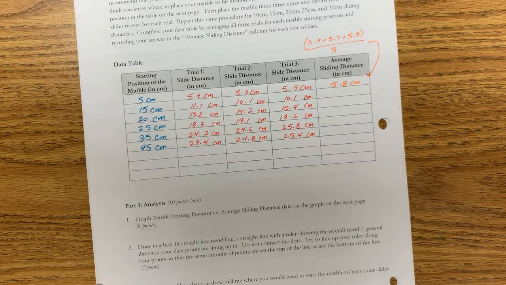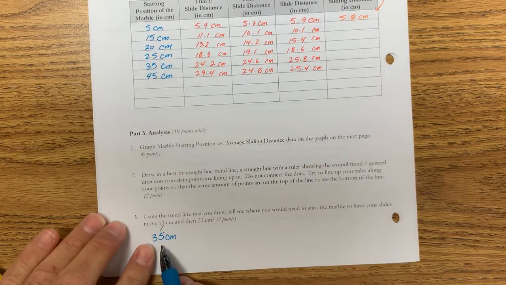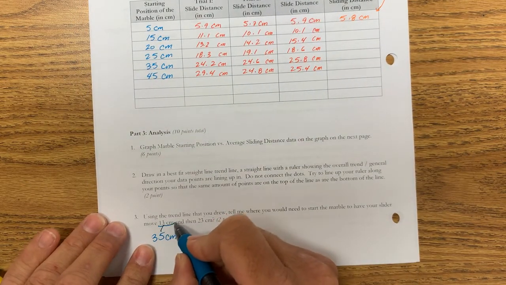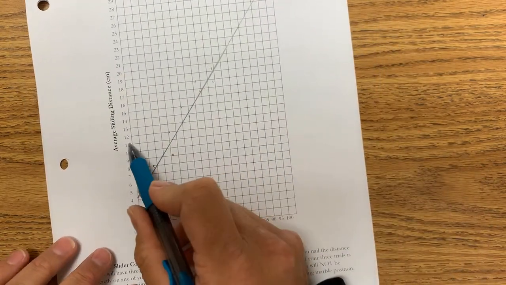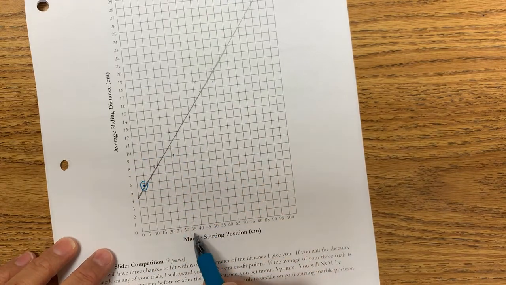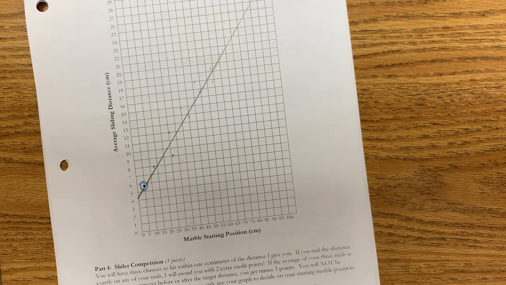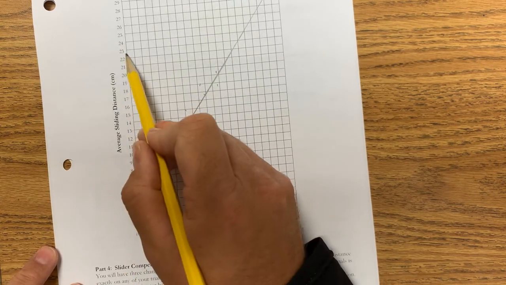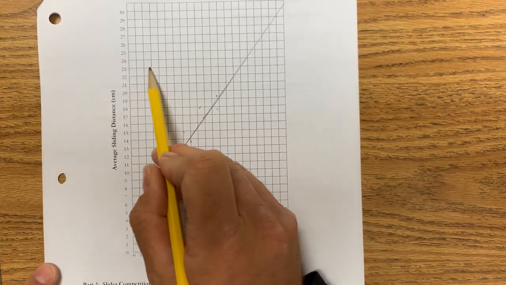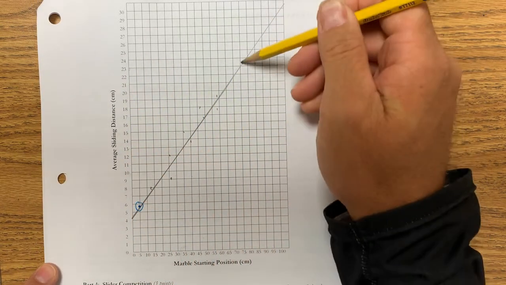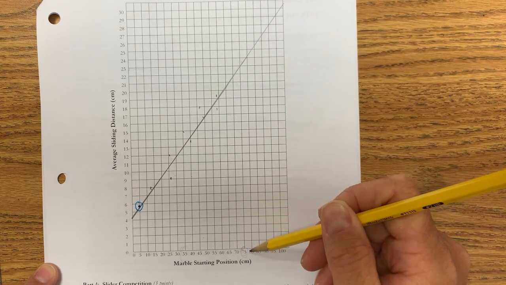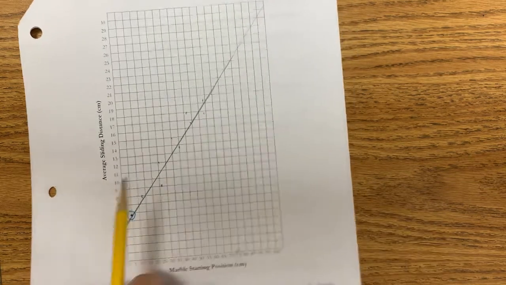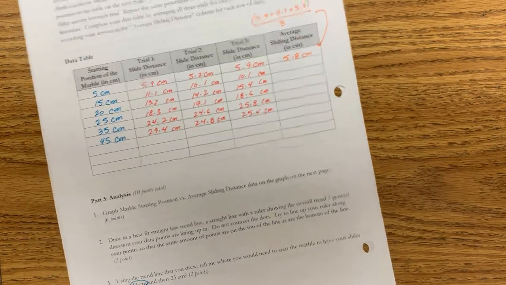Now, this number might be different for you. I just demonstrated this so that you could see the 13 centimeters here, and I also asked 23 centimeters. We didn't get data points for that, but we can come to the graph and look it up and see what the marble starting position would be. For 23, what we do is come up to average sliding distance of 23, move over to our graph line, and then drop down to read, and that would be a starting marble position of about 75 centimeters. So we would write 75 for this one.